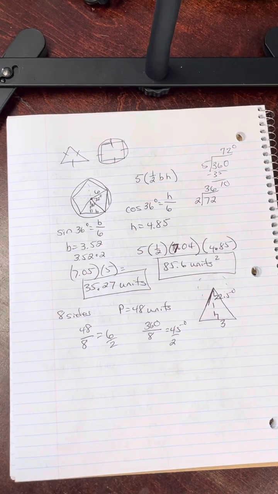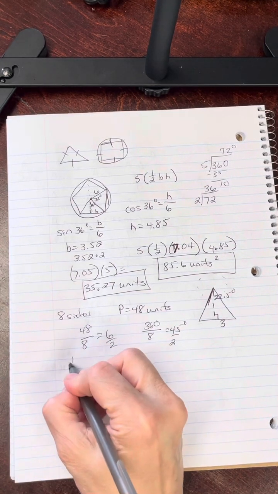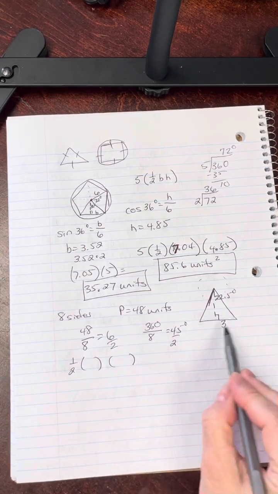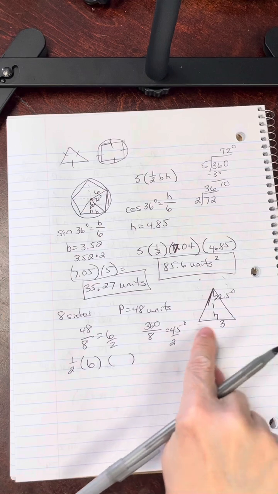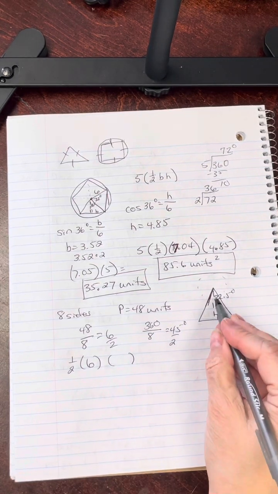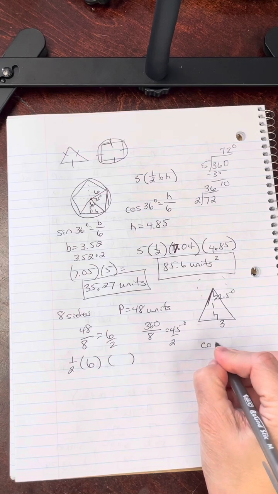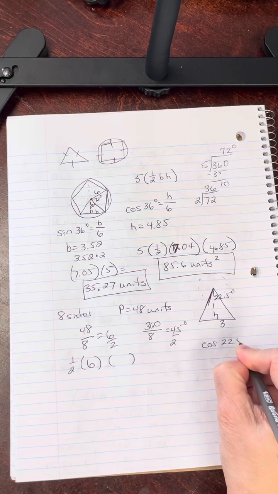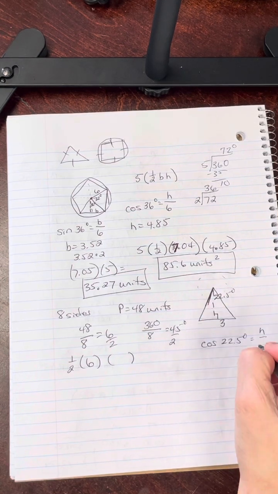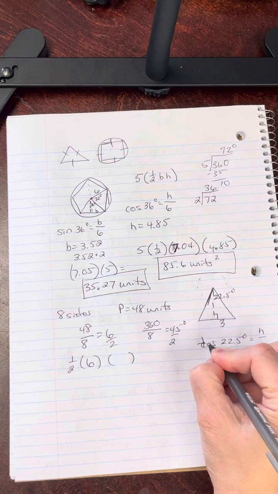And ultimately, since it wants the area, we know that it's half the base times the height, and the base we know is 6, which is the full length, and now we need to find the height. So the height is adjacent to this, so cosine of 22.5 degrees equals the height over the hypotenuse. Oh, I don't know the hypotenuse. So I don't want to do cosine.